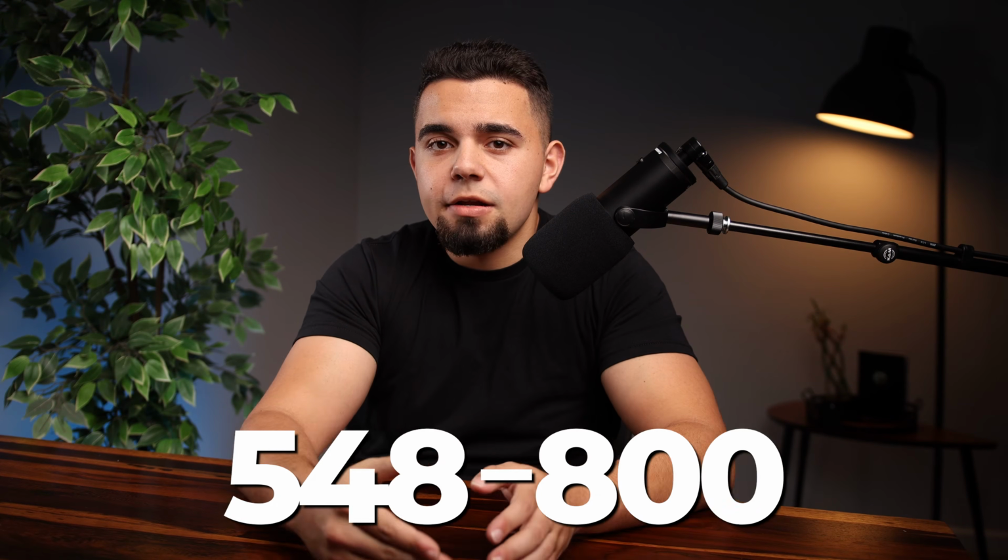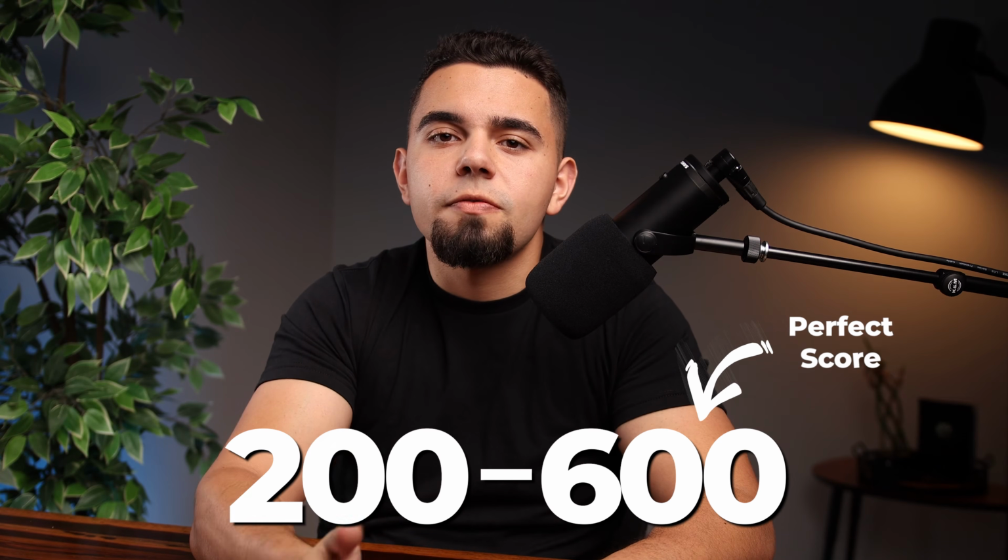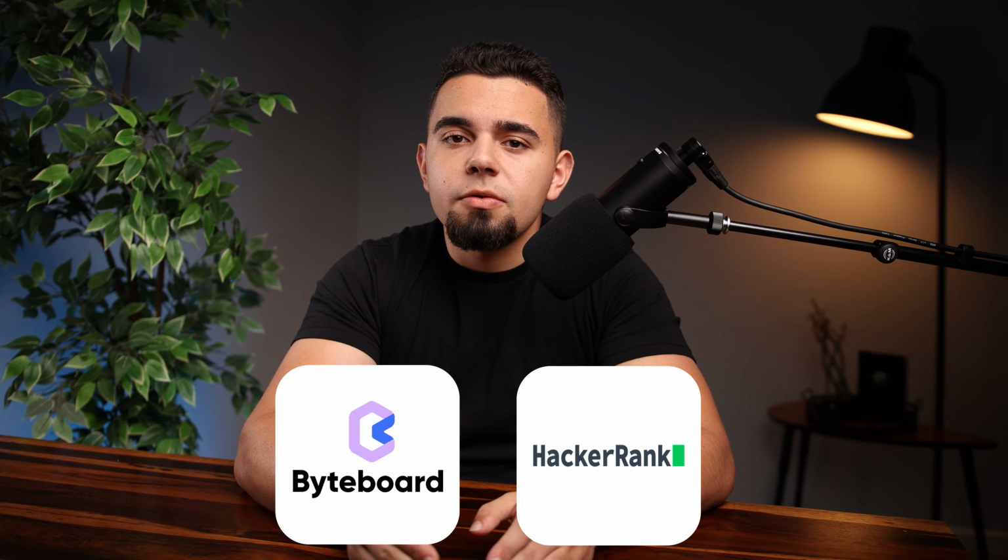In the past, this cumulative score would range from 600 to 850, but as of spring 2023, CodeSignal has actually changed their scoring algorithm, so now it's from 200 to 600, with 600 being the perfect score. Another note about these CodeSignals is that these exams are actually proctored, so you'll have your camera on during the entire assessment. This is one of the things that makes it unique compared to the Byteboard or HackerRank, neither of which involve you having your camera on.